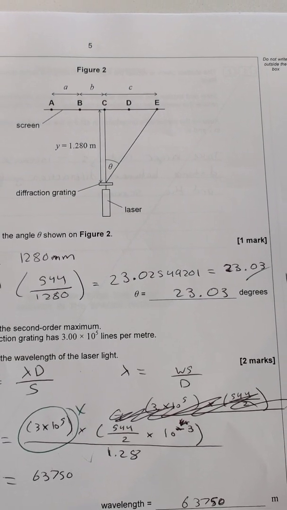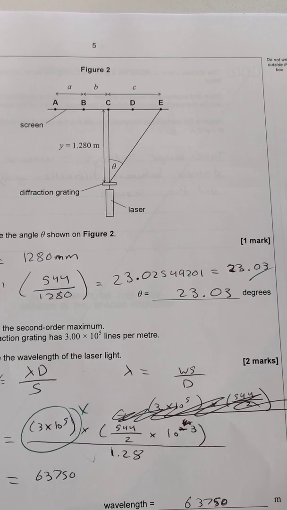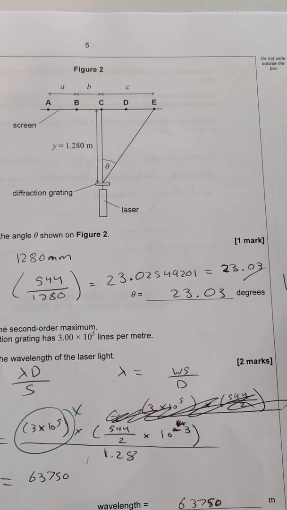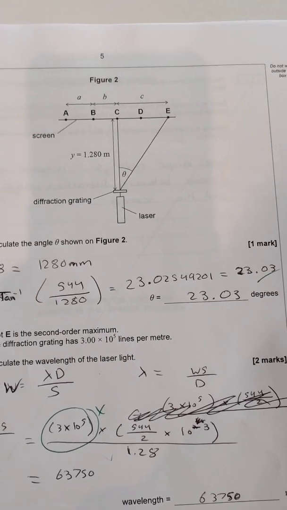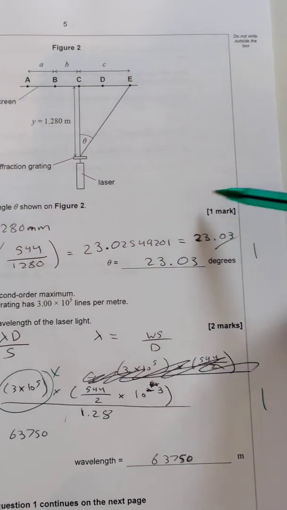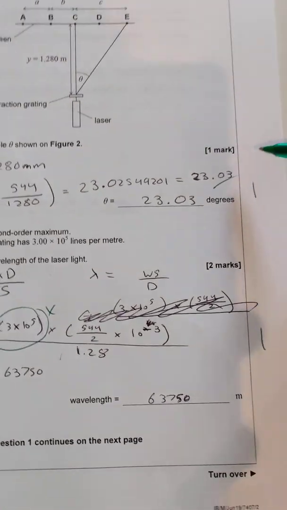I saw some people using sine, for example. I saw some really strange answers I didn't even understand, and certainly there were some rounding errors. So please take care because you lose all the marks, even though you basically know what you're doing.